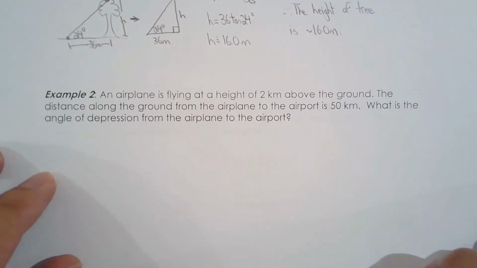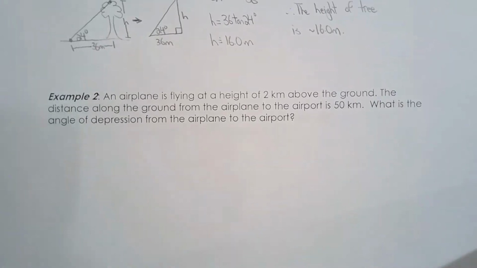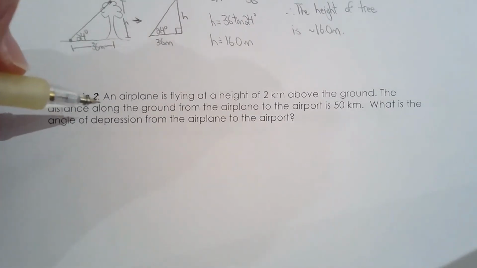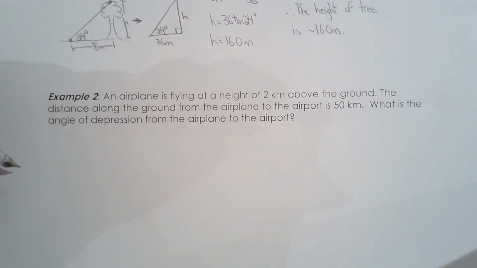All right, let's see what we have here. An airplane is flying at a height of 2 kilometers above the ground. The distance along the ground from the airplane to the airport is 50 kilometers. What is the angle of depression from the airplane to the airport? So once again, just draw the diagram. I'm not going to bother drawing the airplane. I'm just going to draw the right triangle that I'm interested in to solve this problem.